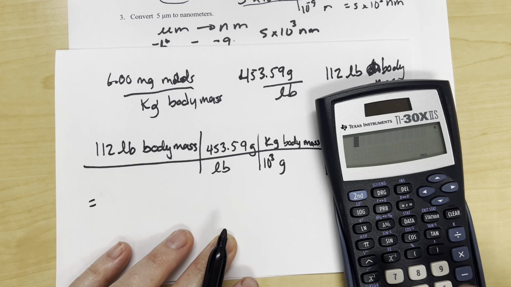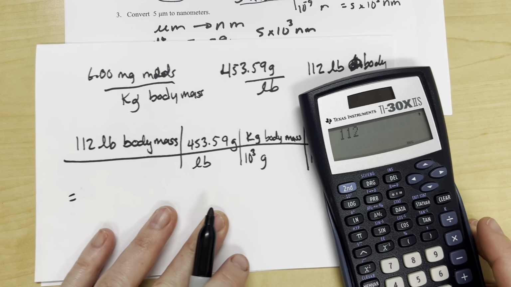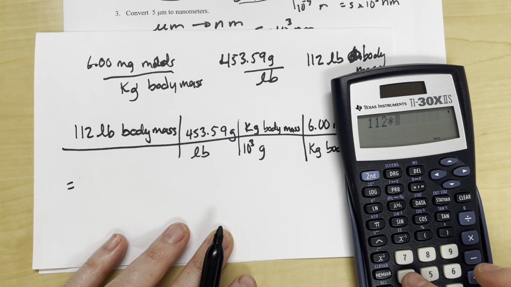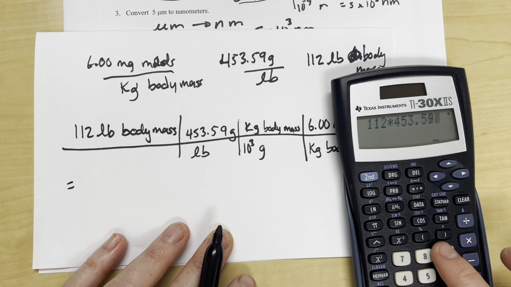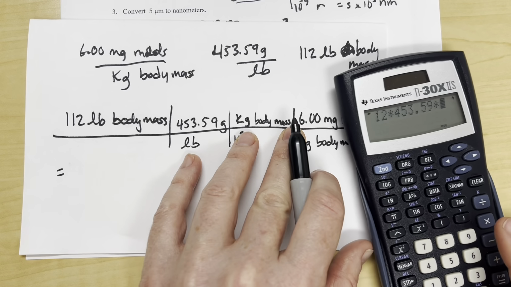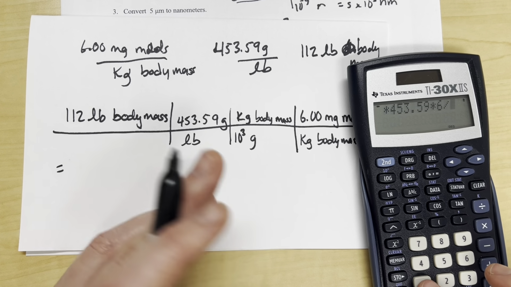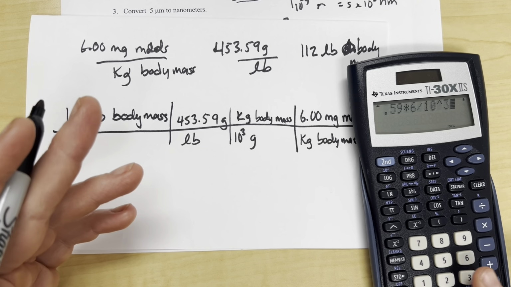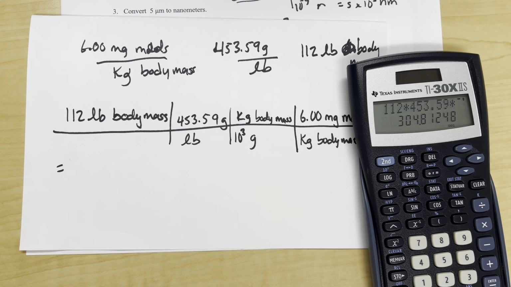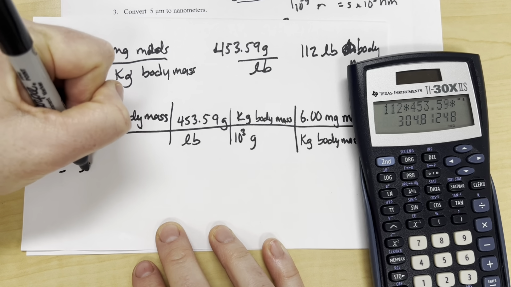So clear it. We got 112 times 453.59 times 6.00, which we don't need, divided by 1,000 or 10 to the third, however you want to put it, and hit enter. We get an answer of 304.8 milligrams.